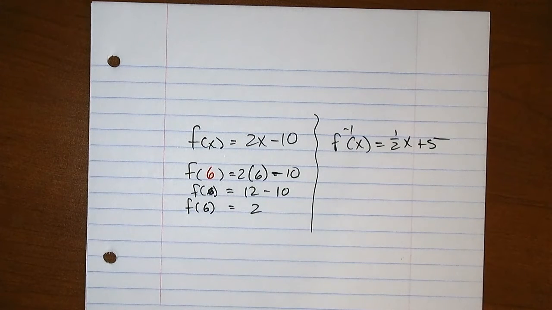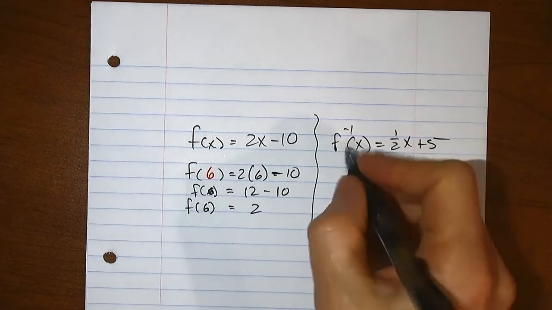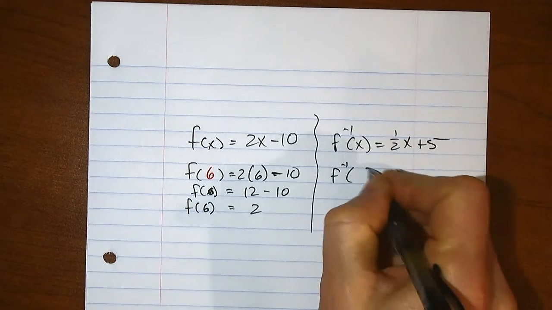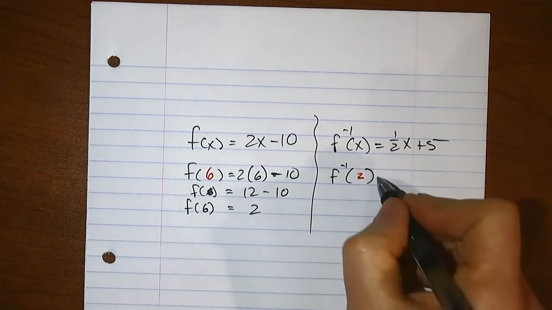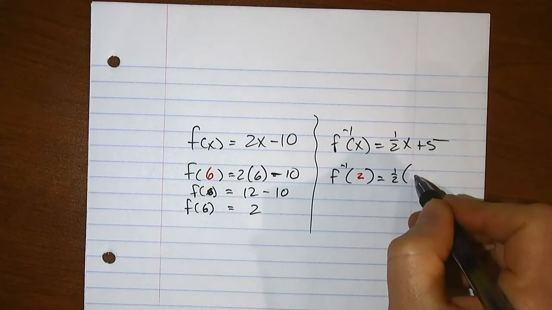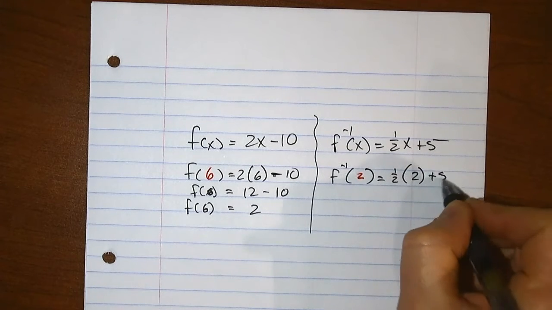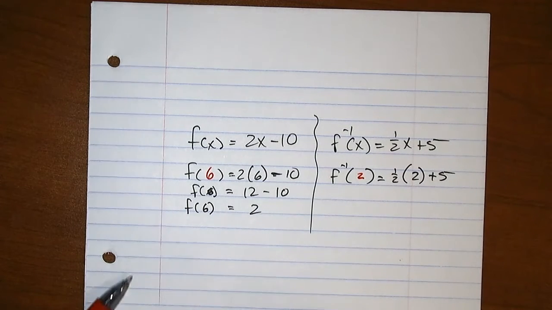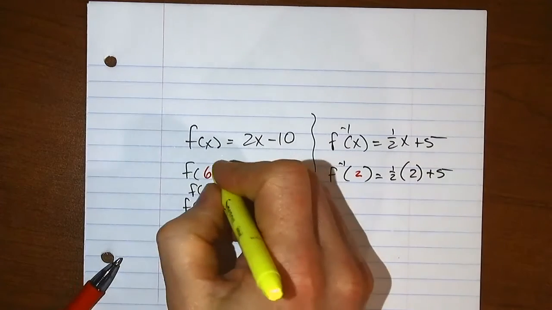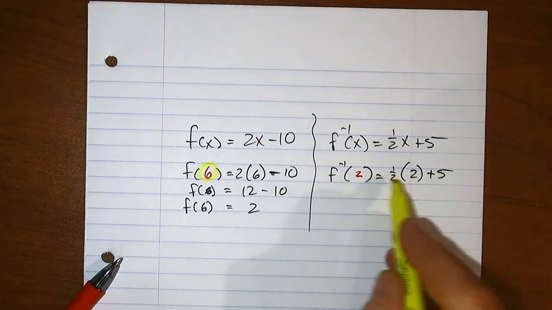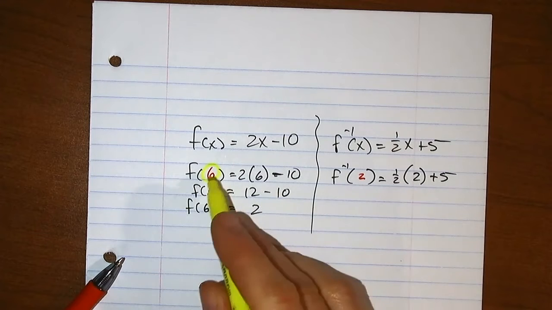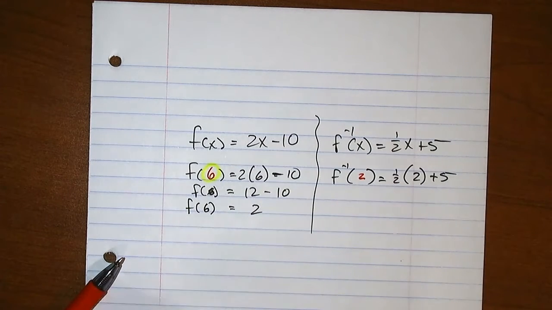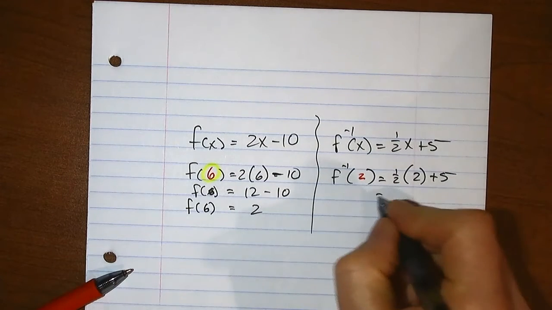So remember what we said in the video yesterday. Now if I take the inverse and I plug in 2, what should happen is I should end up with the original number back. Okay, so the original number was a 6. So when I plug 2 into the inverse, it should undo all the math that I just did right here, and it should spit back out the original number of 6. So let's see if it does that.